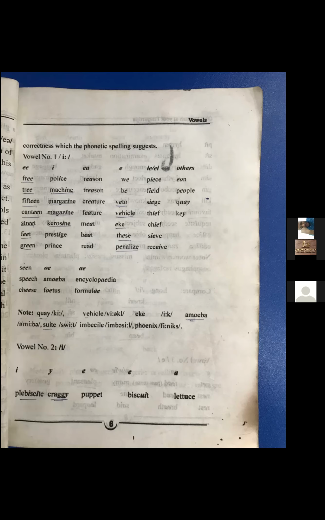We have it in imbecile. And then we have it in suite. So when you want to say Eco Hotel and Suite, it's not Eco Hotel and Suit. It's pronounced sweet. The same way you pronounce S-W-E-E-T is the same way you pronounce S-U-I-T-E, suite. Repeat it after me, suite, not suit. It's pronounced suite. Very good.